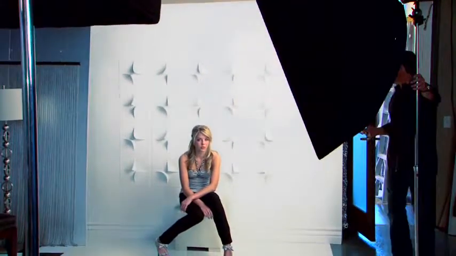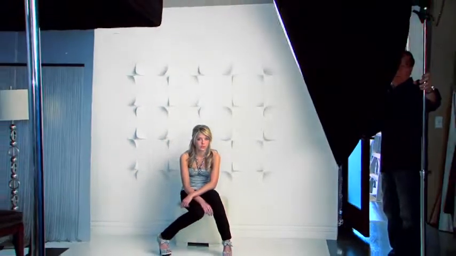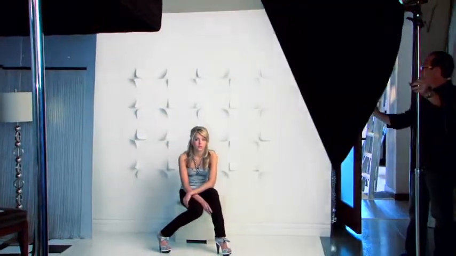So we're going to bring the light a little bit forward and get it off the background a little bit, and you can see, look at the little difference just from turning this light a little bit, we've controlled the background. You can see by using that big, large main light, there's not going to be a lot of shadows falling on the background, just enough to give some dimension to that three-dimensional wallpaper.